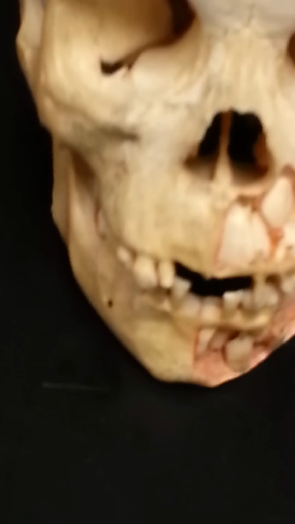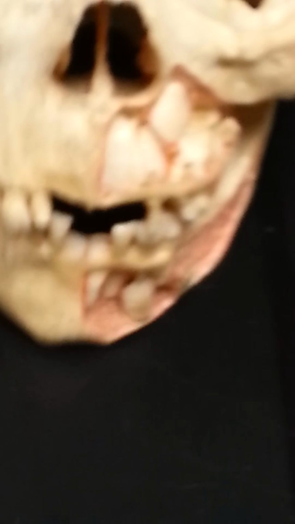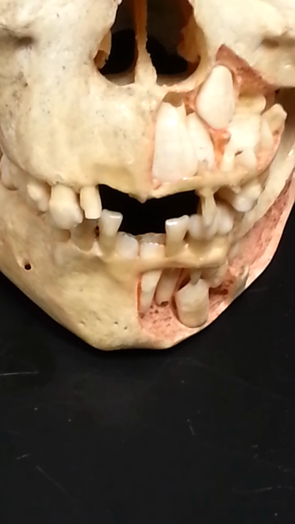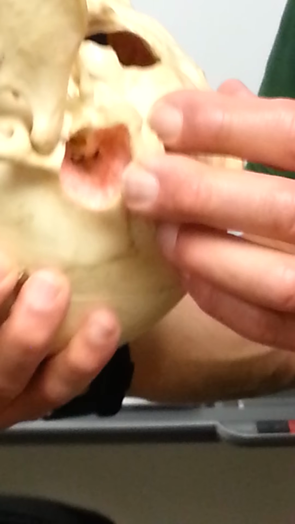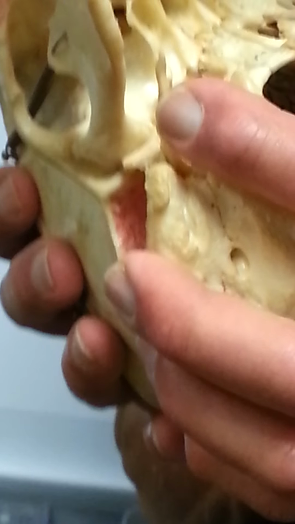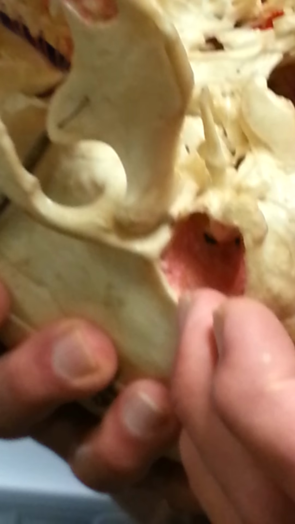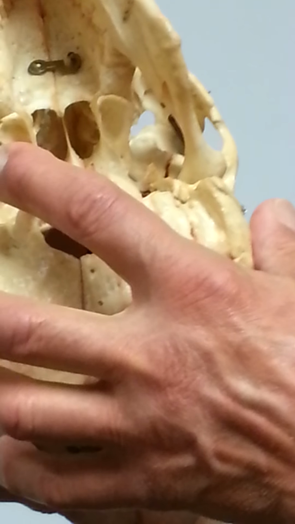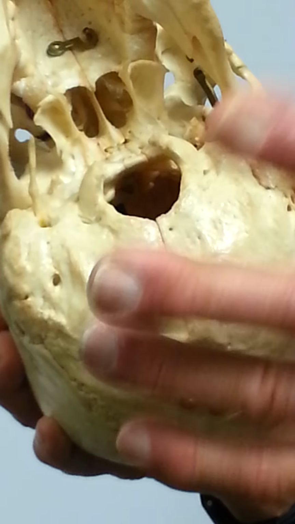Now watch it on this one. This one has an actual styloid process surviving. But all you have to do is press on it slightly and it'll snap off. So watch it. This is the only one that I have which has a full styloid process. So I don't even want you to touch it because it's actually very fragile.